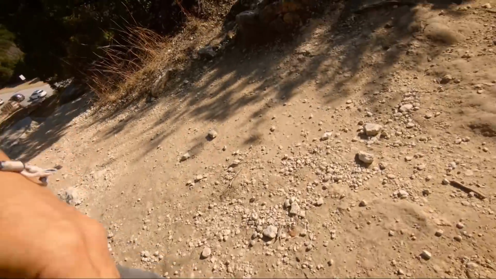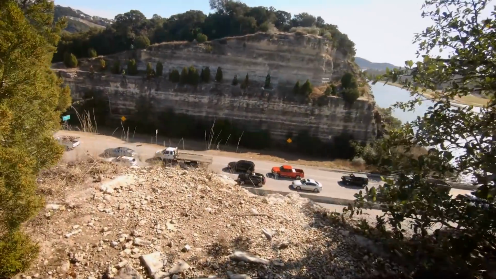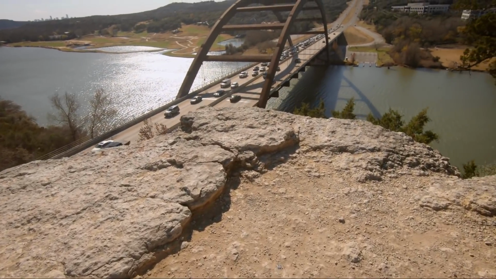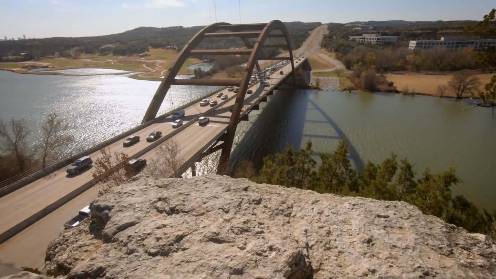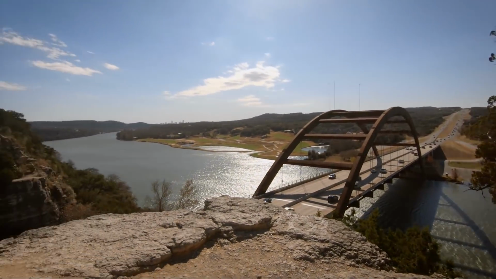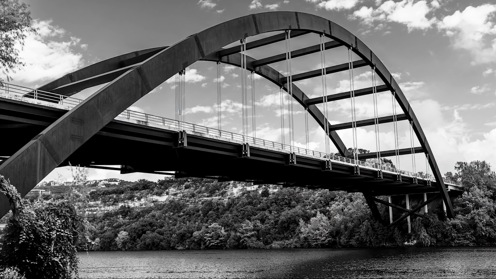The Pennybacker Bridge, some people just refer to this as the 360 bridge because it connects the northern and southern sections of Loop 360. This bridge is not particularly impressive as far as bridges go, but it sure is photogenic. And I think that's because it's got such a beautiful backdrop. A few weeks ago, we took a lower angle photo of the bridge from the south, but I wanted a shot from the cliffs on the north side looking down.